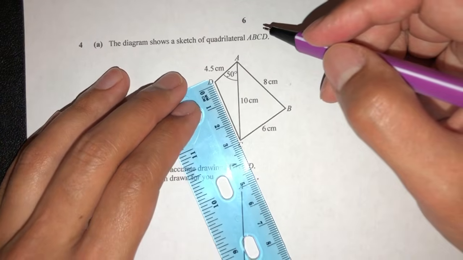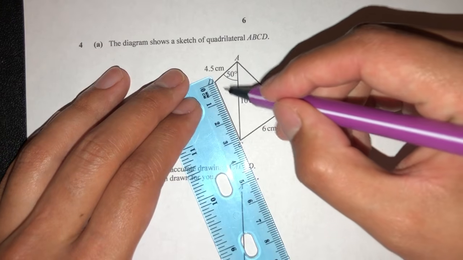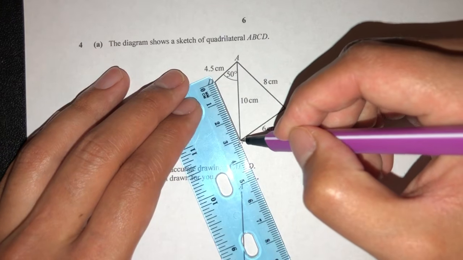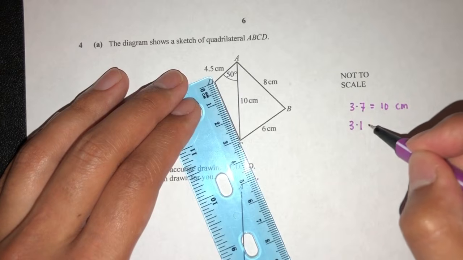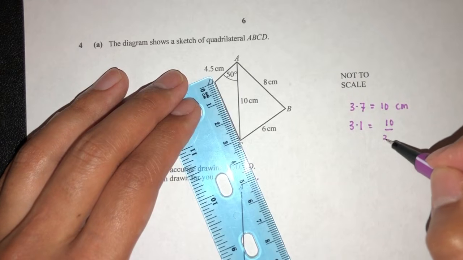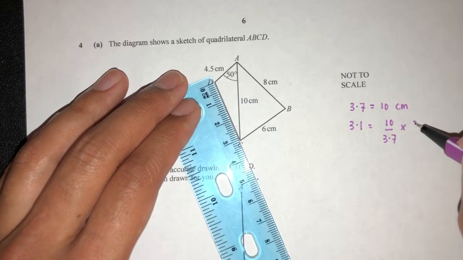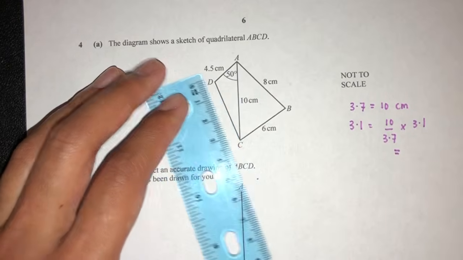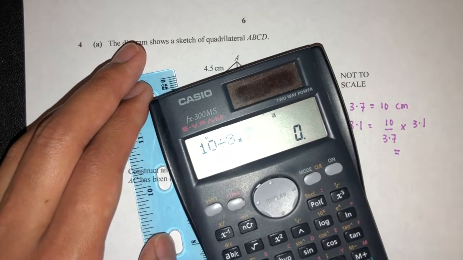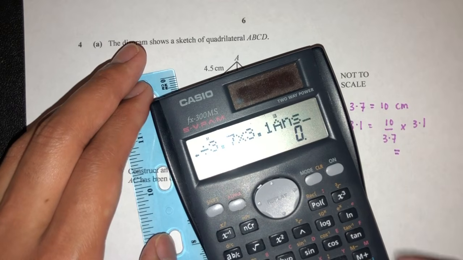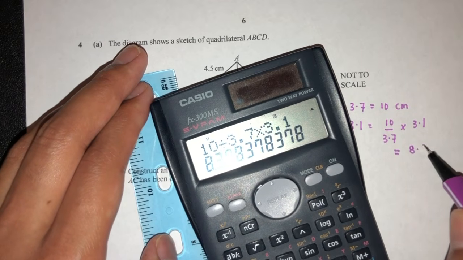How about this one? This will be 3.1. So 3.1 will be 10 divided by 3.7 times 3.1. That will be 8.37837.